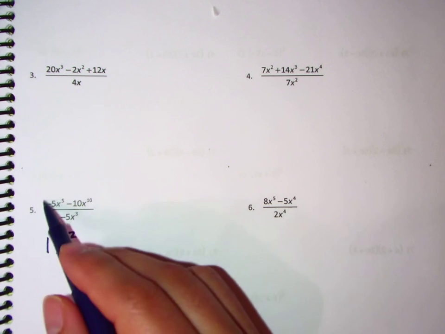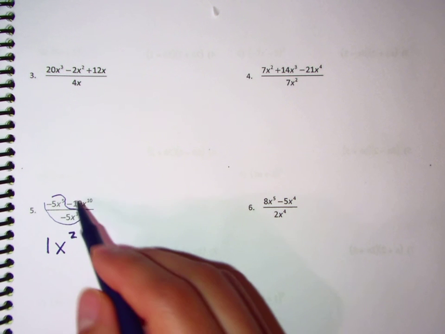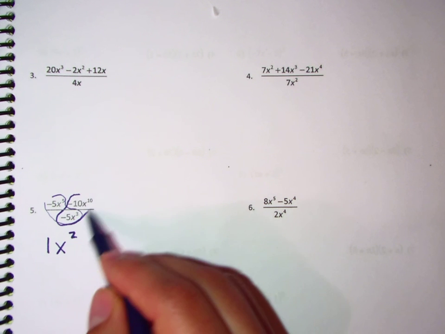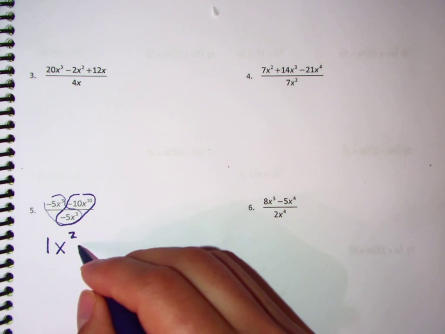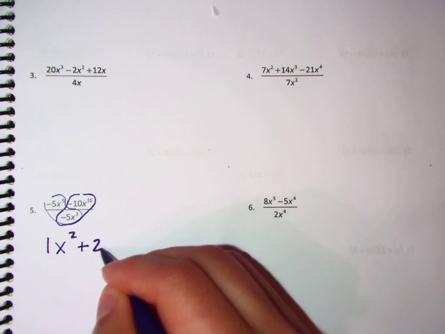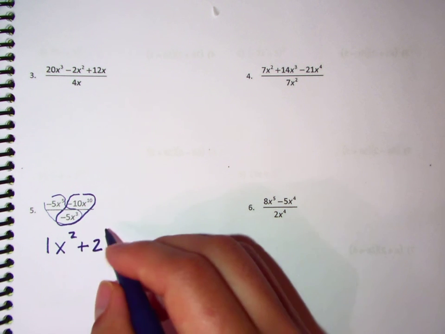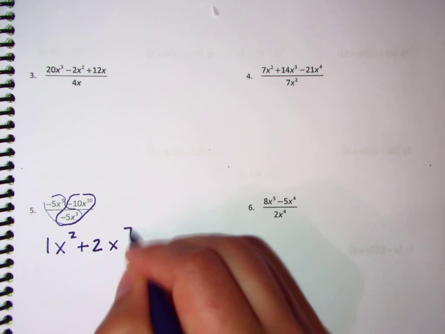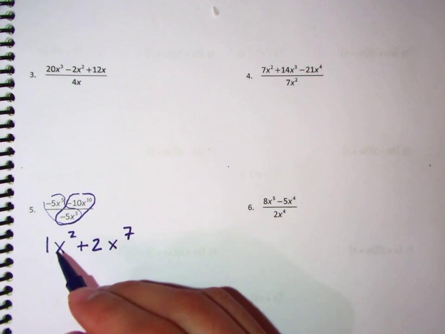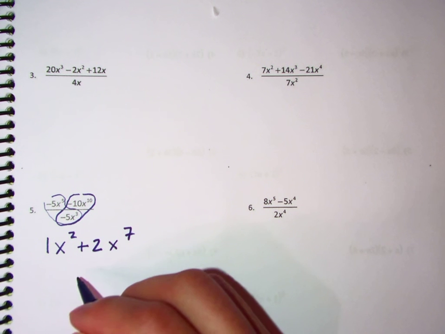So we've done this already, right here. And now we're going to divide this way. So negative 10 divided by negative 5 is positive 2. X to the 10th divided by x cubed. Subtract your exponents. You get x to the 7. So 1x squared plus 2x to the 7.